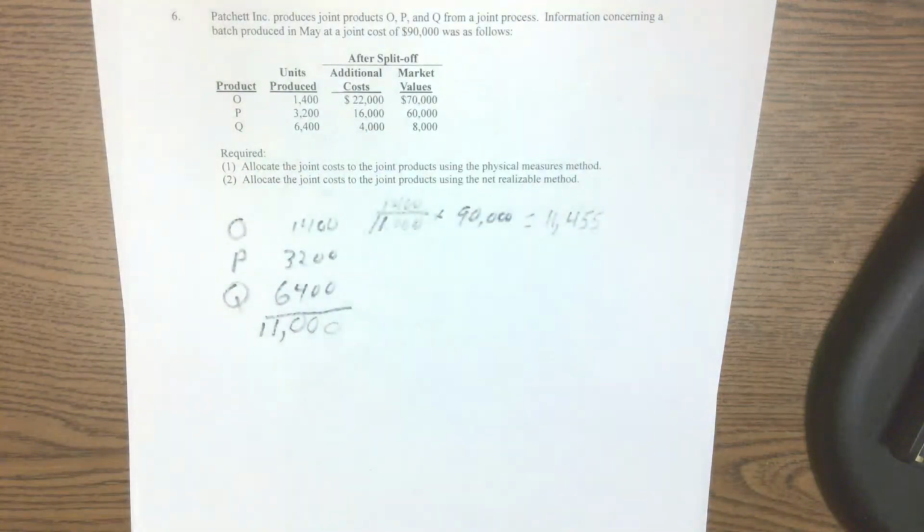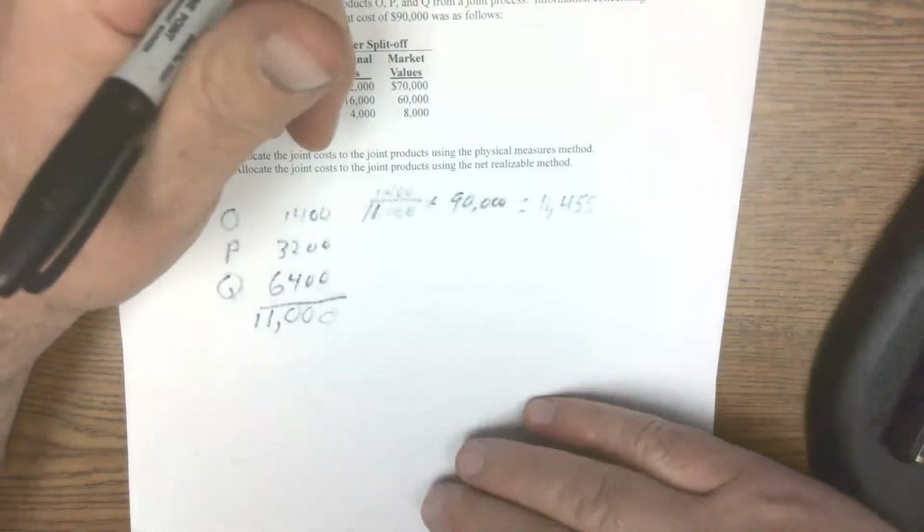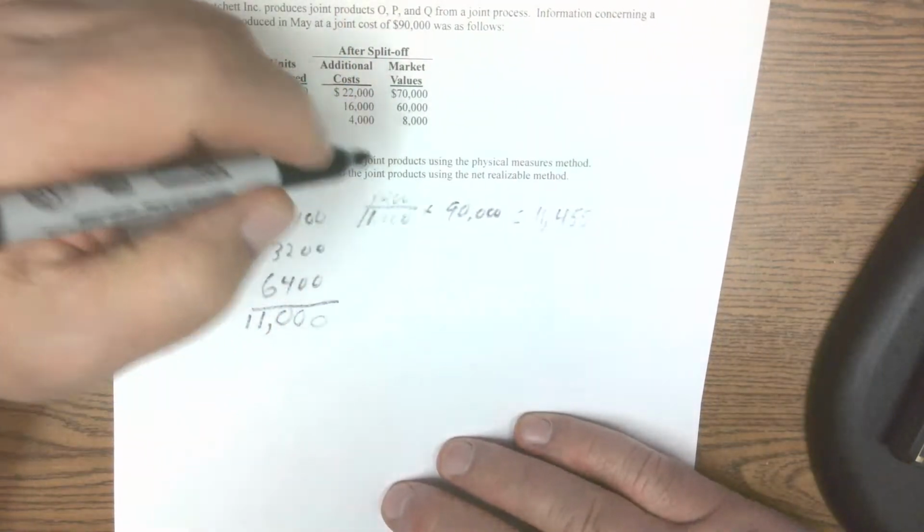Again, I'm just rounding up to the nearest dollar, and that's fine on the exam.